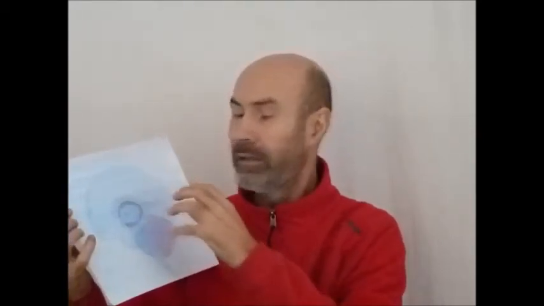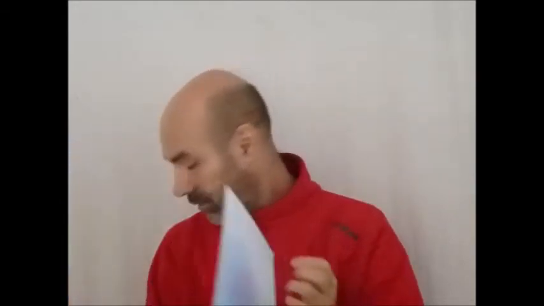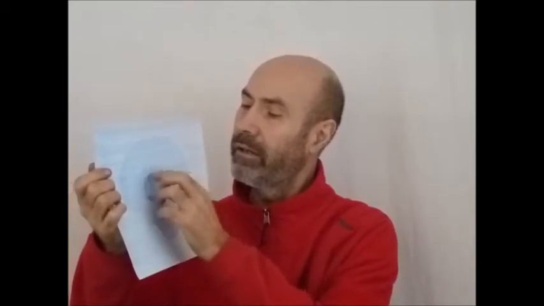Now we have the choroid plexus, which filter waters into the ventricles, and we have one here at the top of the third ventricle, and then two at the base of the two lateral ventricles, then one here at the back of the fourth ventricle.